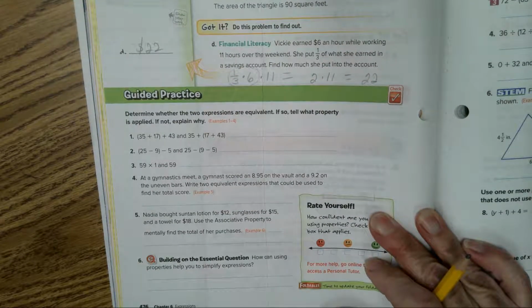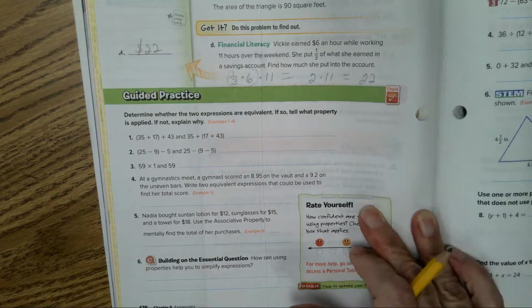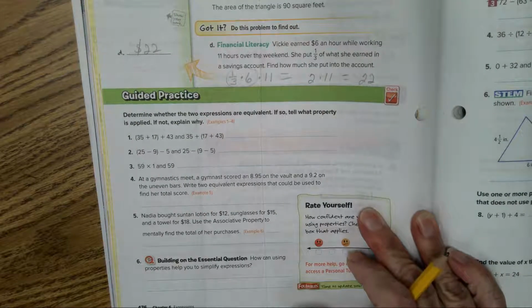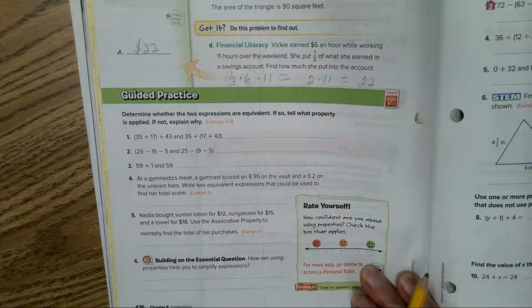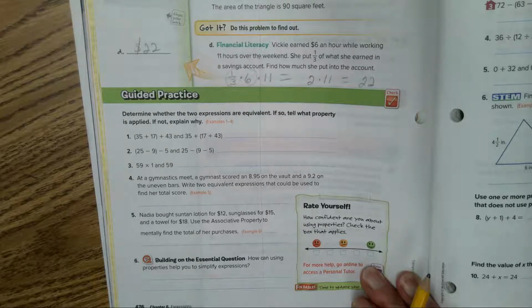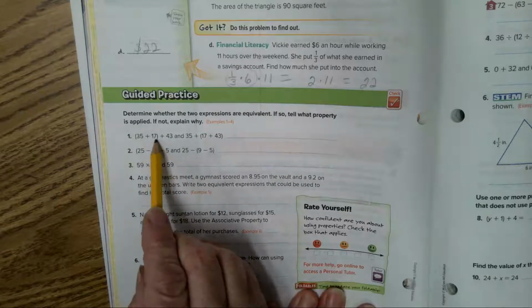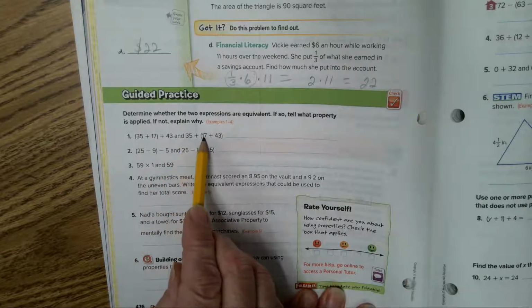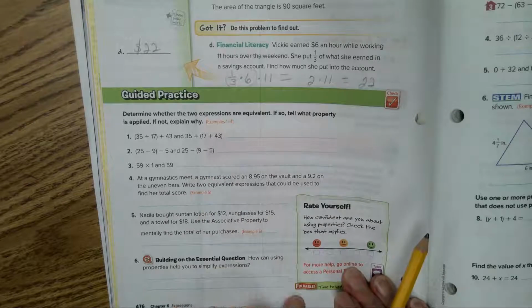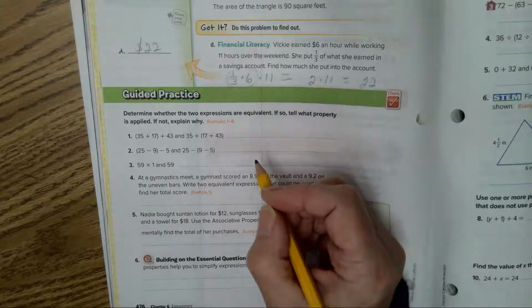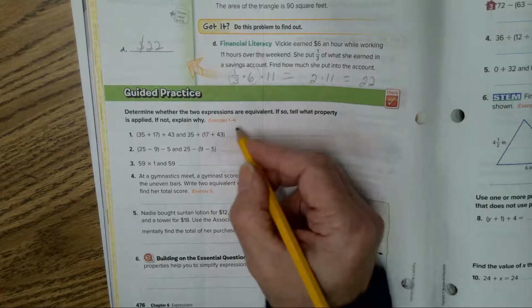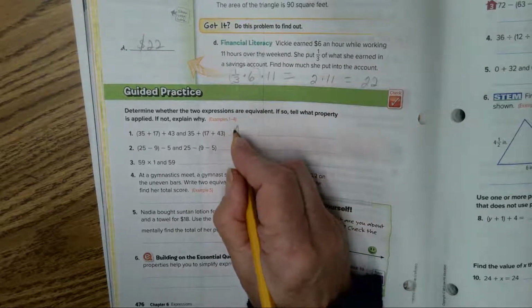All right, on page 476, it says, determine whether the two expressions are equivalent. If so, tell what property is applied. If not, explain why. All right, the first thing I would do in problem number 1 is check the order. 35, 17, 43. 35, 17, 43. It's not the commutative property because the numbers did not move, but the parentheses moved. So the answer to this problem is going to be the associative property.